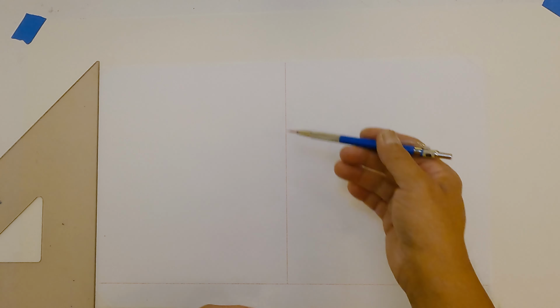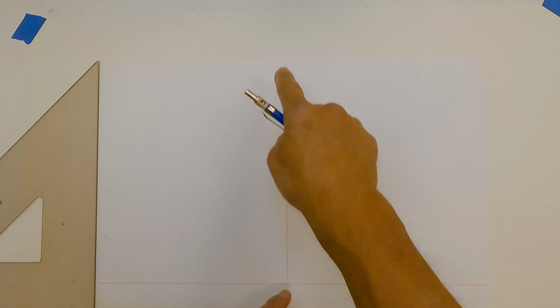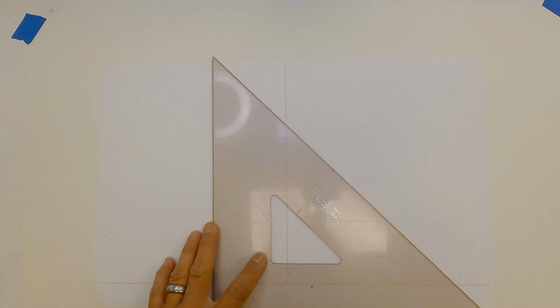Now, what we usually do is we try to keep our vertical vanishing point either at a longer distance, or at the same distance between the left and right vanishing point. So let me explain.